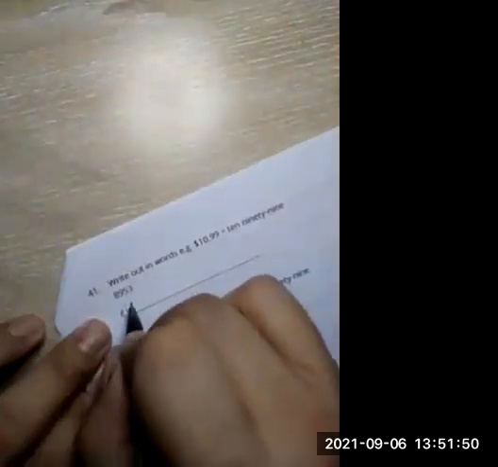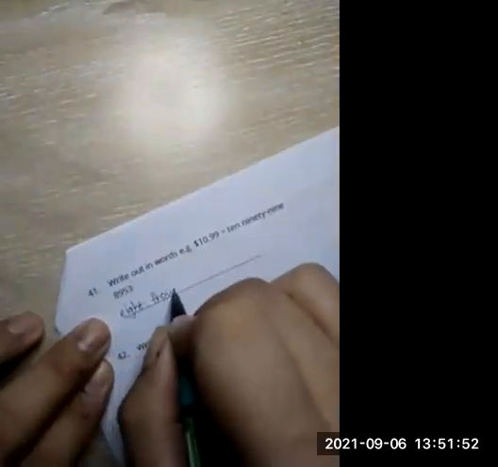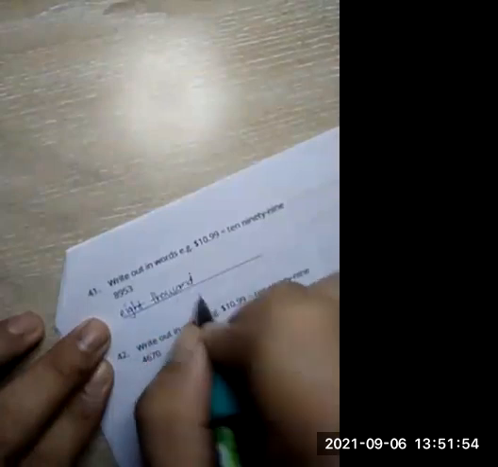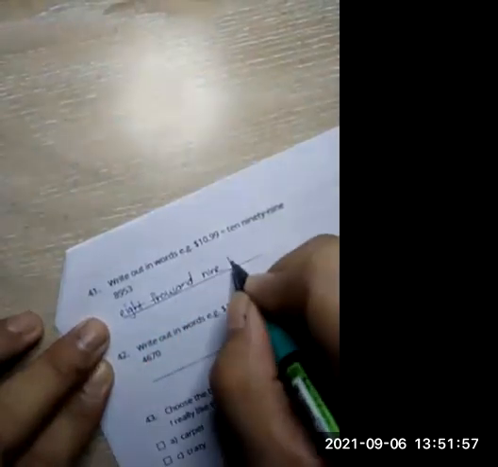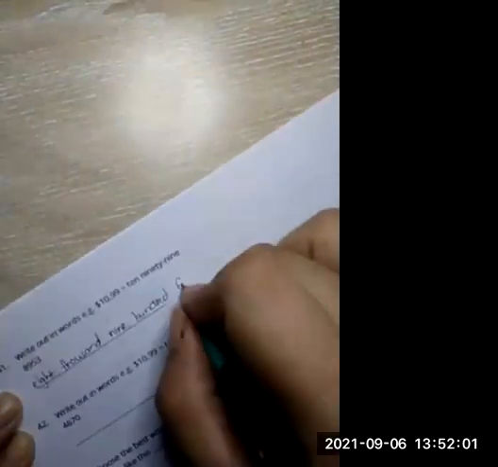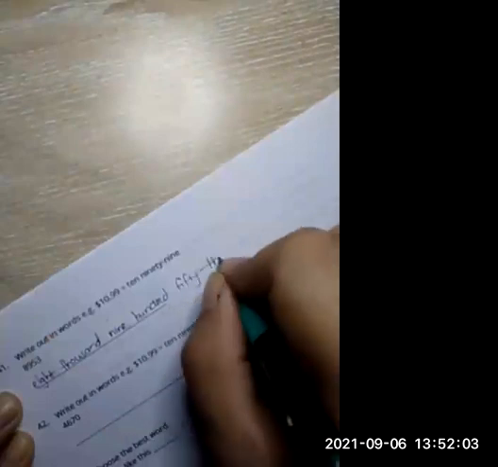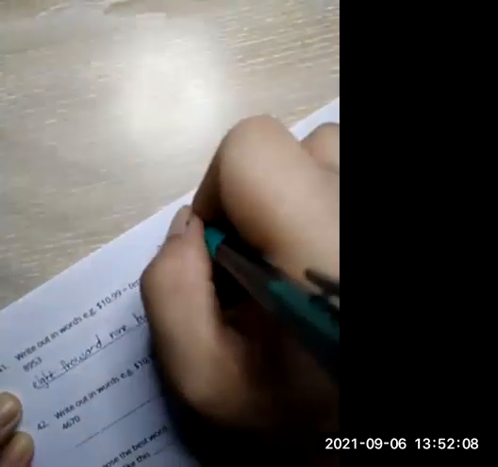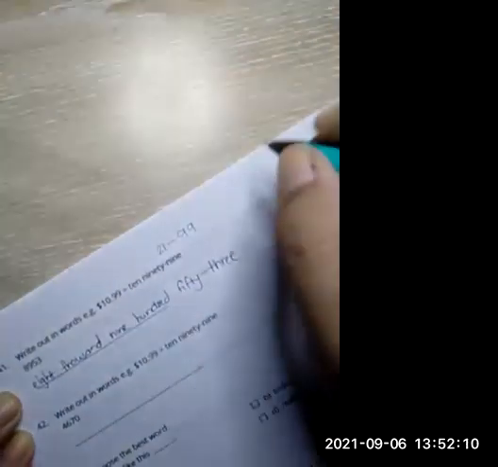Then the next one, write out the words. This is 8,953. Remember, the numbers from 21 to 99 have got a hyphen in them. There's a hyphen in those numbers.